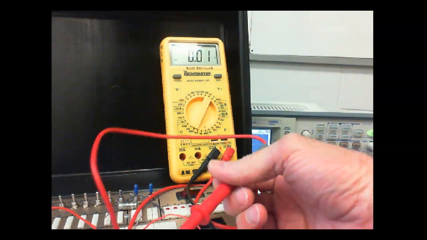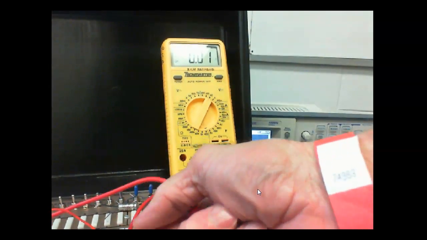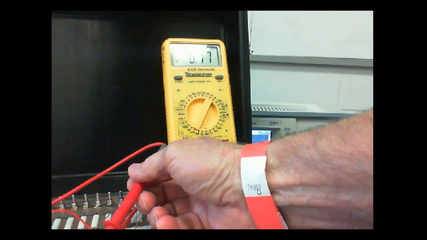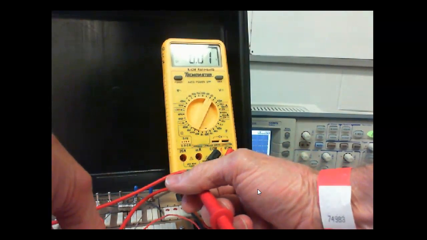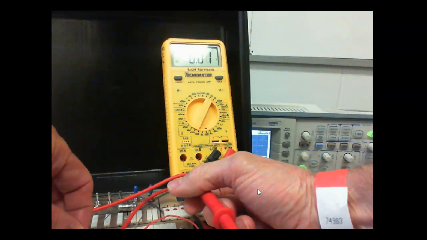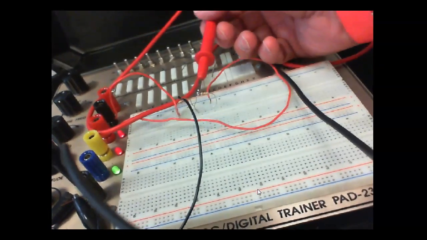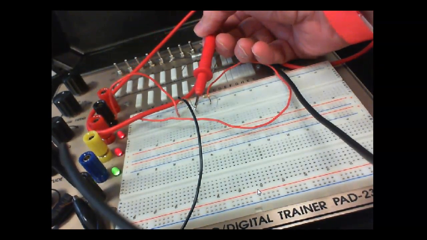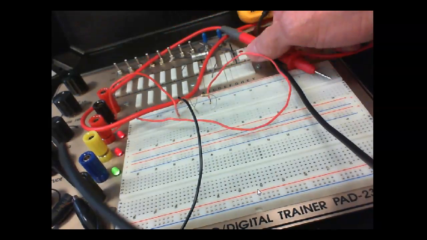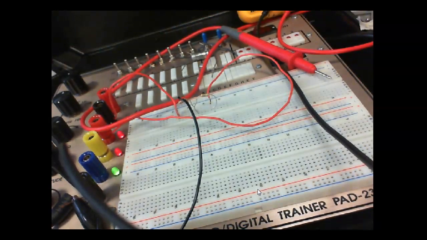So what I'm going to do now is, this is my DC common right here. I'm going to come up here and replace this with my AC signal, so I'm using my AC signal as my common. Now I come up here and measure 2.50. So a DC source sees an AC source as a straight piece of wire. An AC source sees a DC source as a straight piece of wire. So you just notice that.